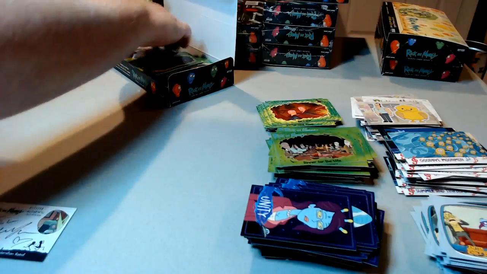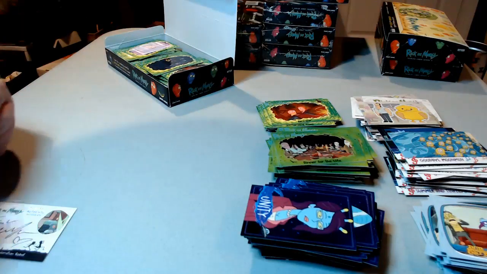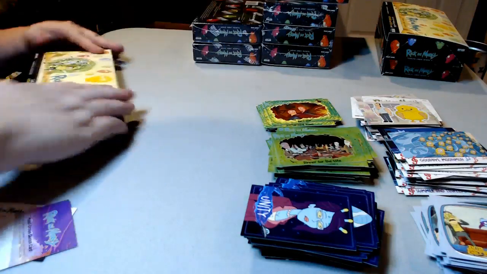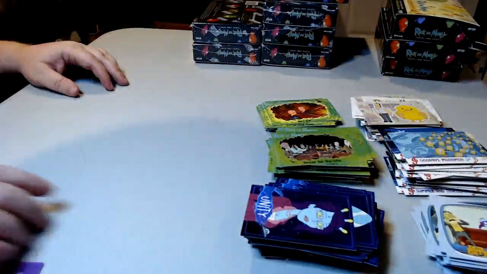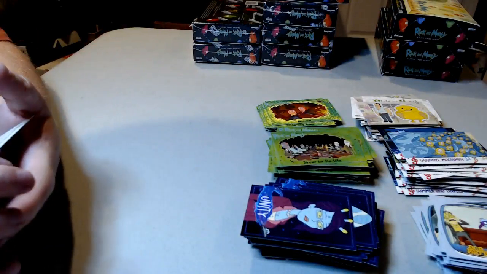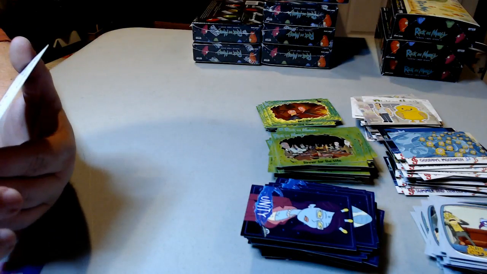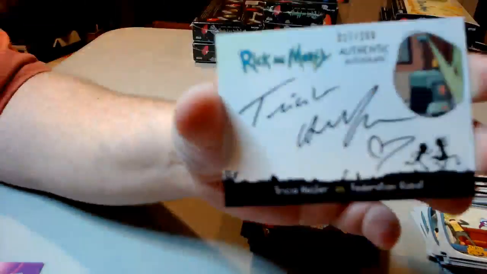Oh, there it is. Jeez, I was about to say it. How did I miss the sketch? Ooh, it was right there on top. Alright, 217 to 250. Trisha Helfer again. Federation Robot.